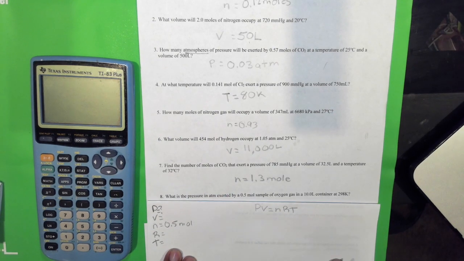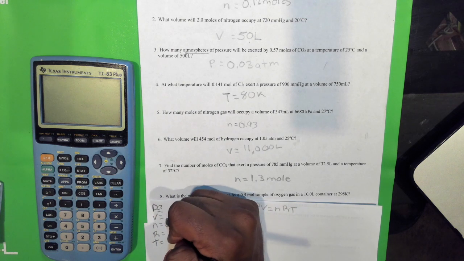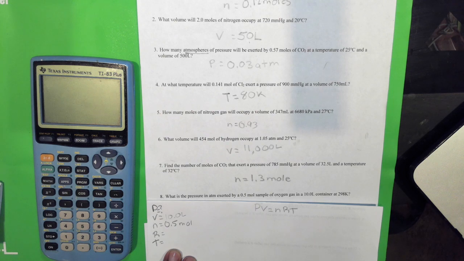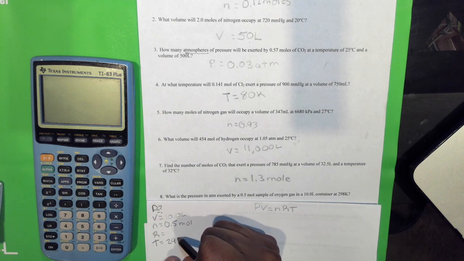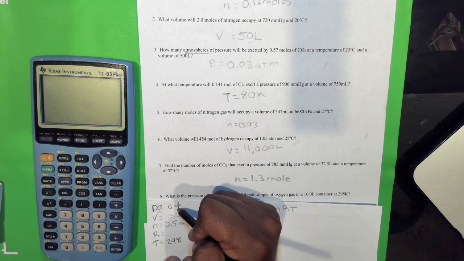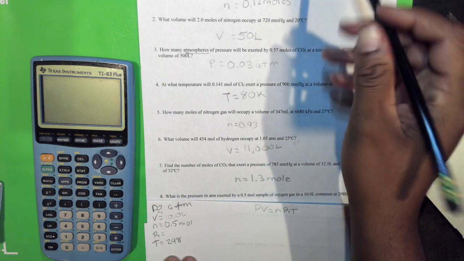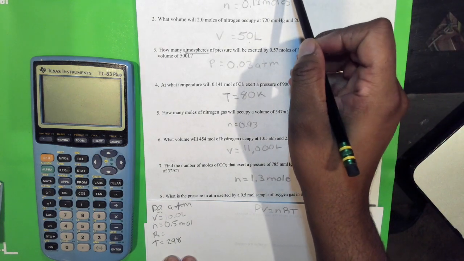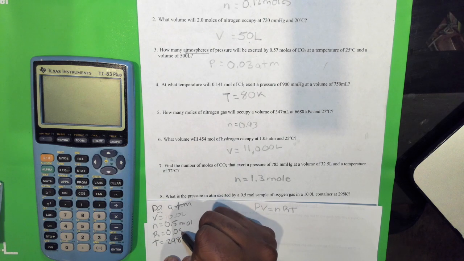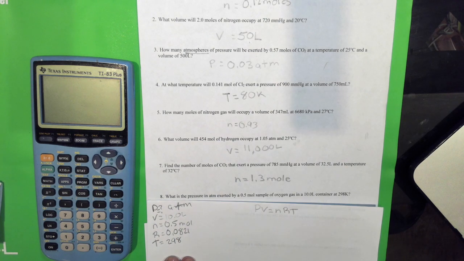Second thing they give us is a 10 liter container at 298 kelvins, and we want the pressure in atm, which gives us our R, our ideal gas constant, 0.0821.